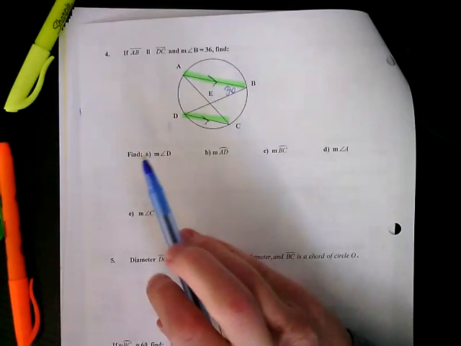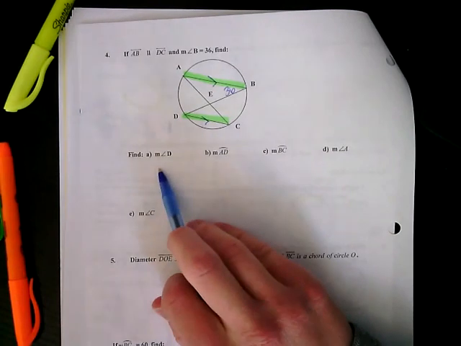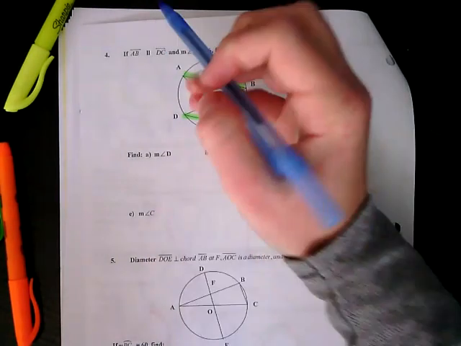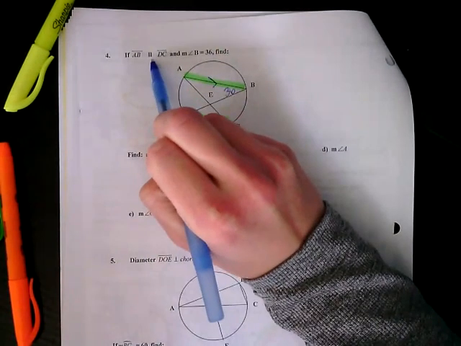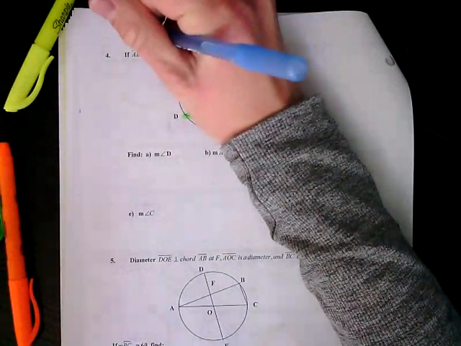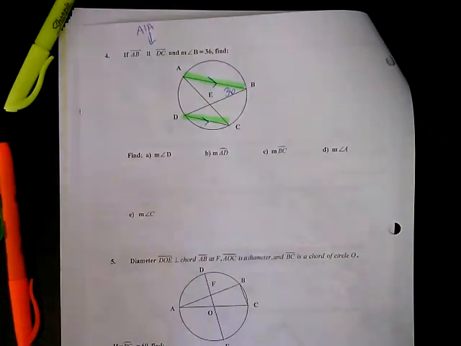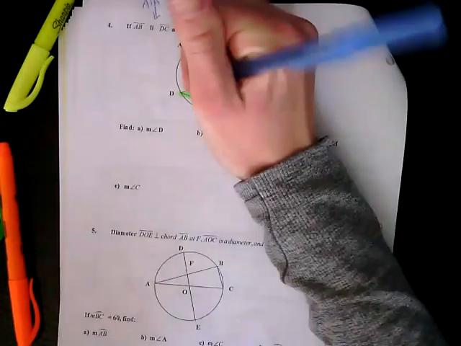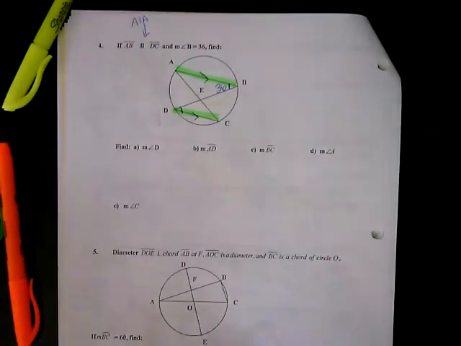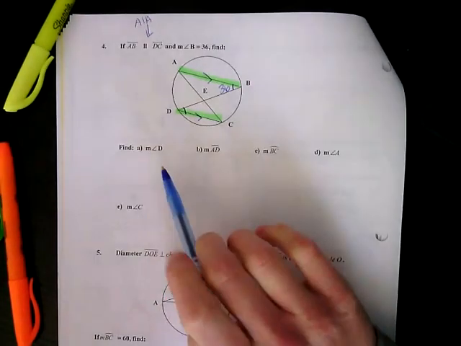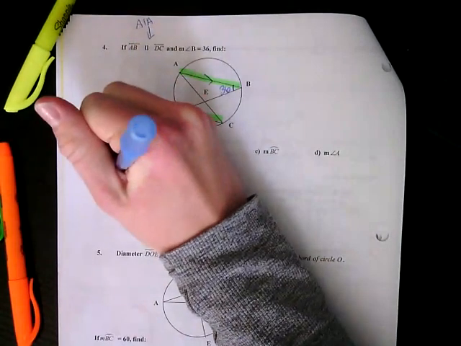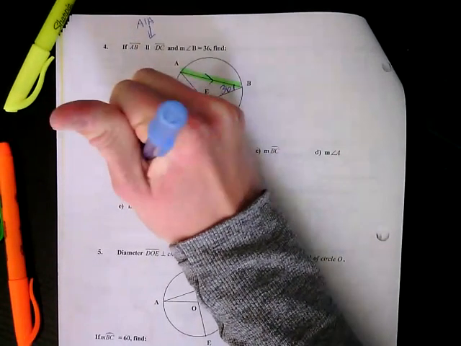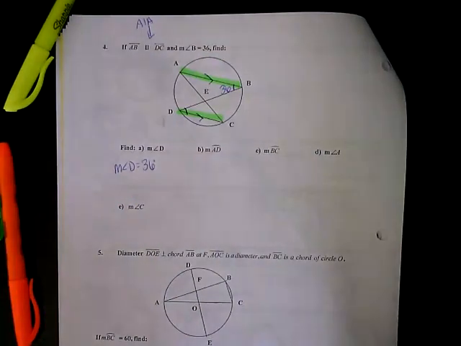Now we want to first find the measure of angle D. Remember what kind of angles are formed with parallel lines. Remember, alternate interior angles can be formed with parallel lines. So this angle and this angle are actually congruent. So the measure of angle D is equal to 36 as well.